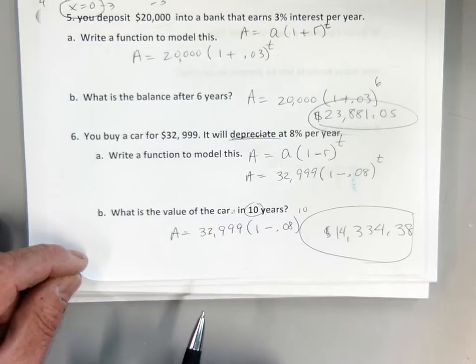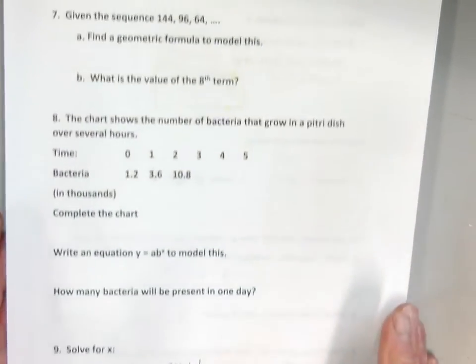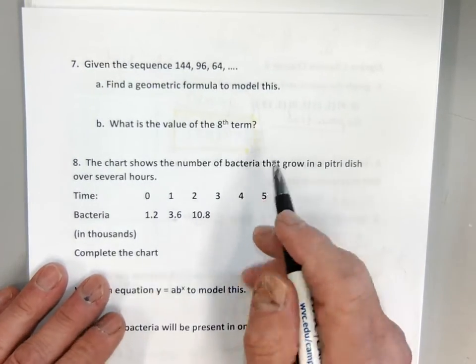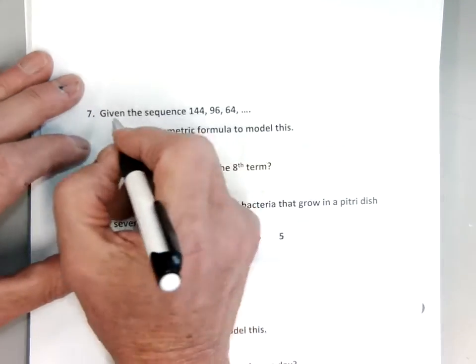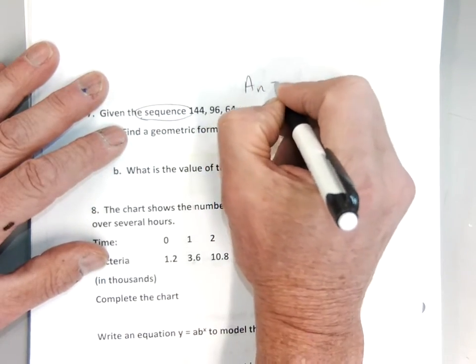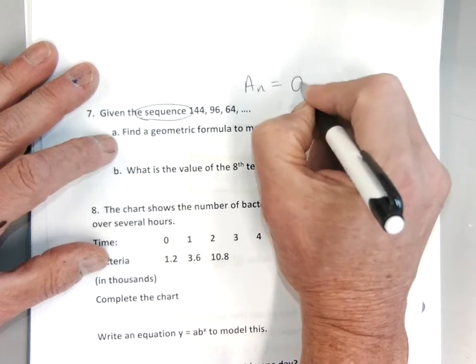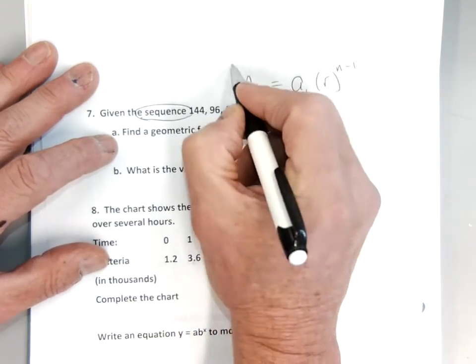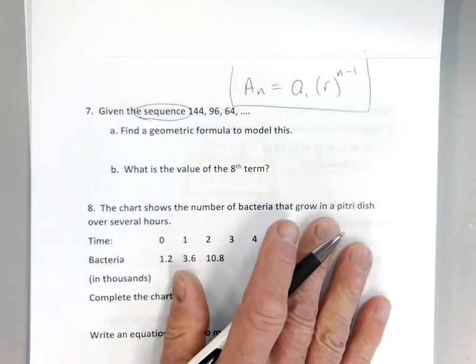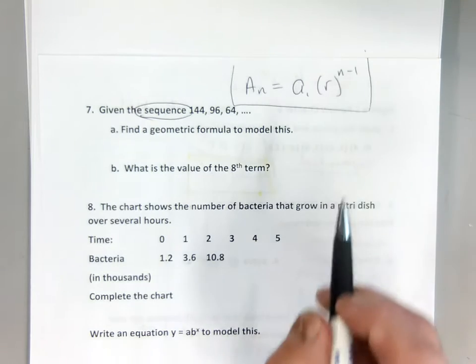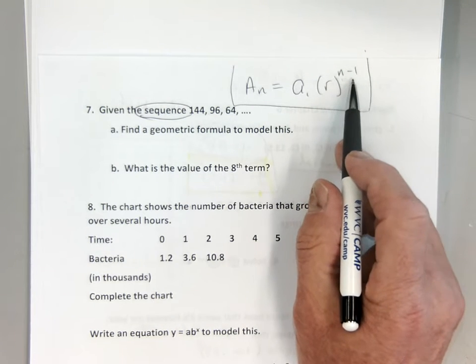Ready to turn the page? Okay, let's turn it. All right, number 7. Well, geometric sequences. When you see this word sequence, I want you to write this down. That's our formula for a geometric sequence. Write that down, please, when you see the word sequence. The reason we do the n minus 1 power is because you don't have a 0 term.